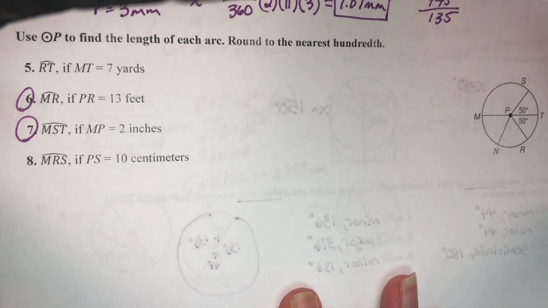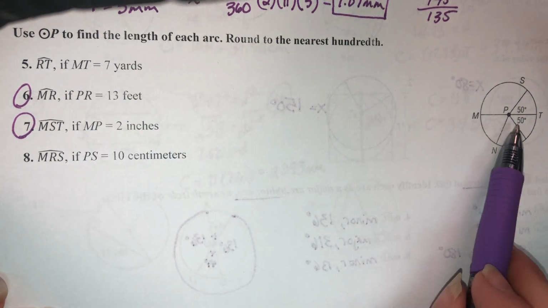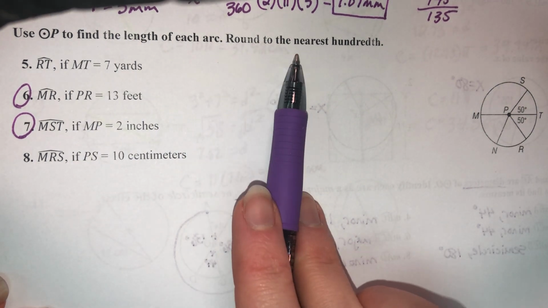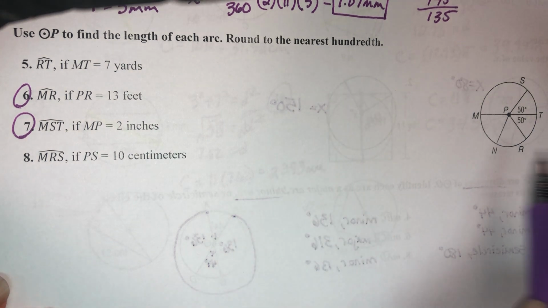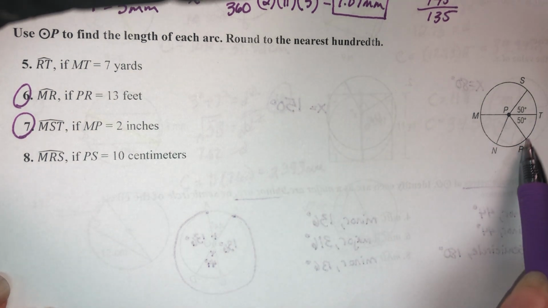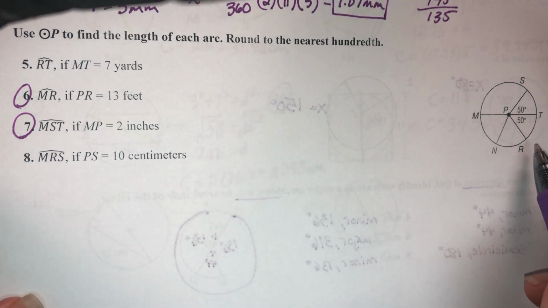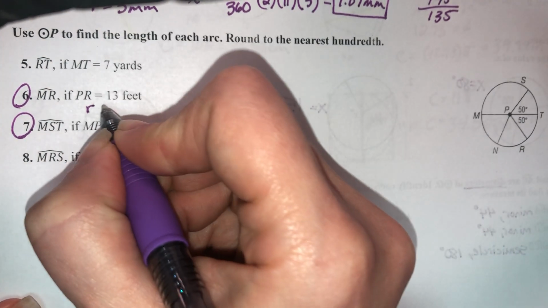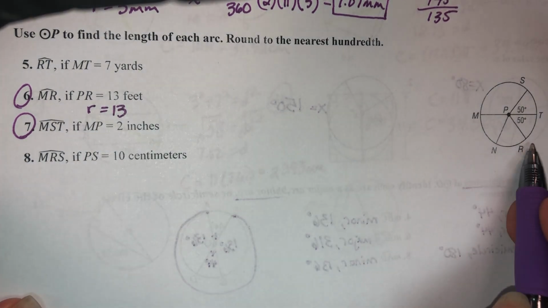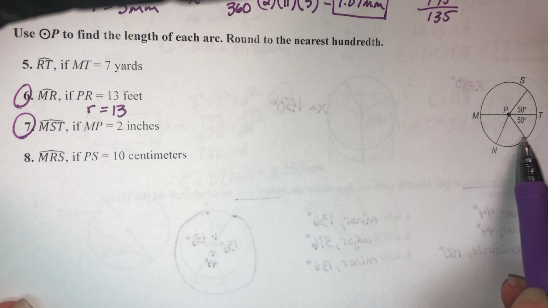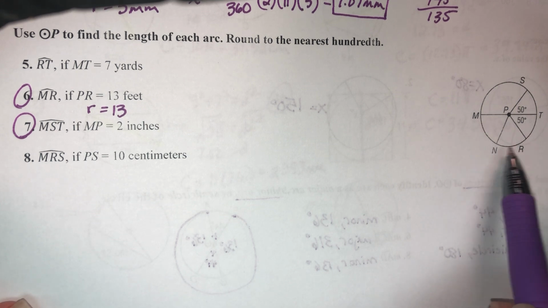The next set of directions says use circle P, which is this one over here, to find the length of each arc, round to the nearest hundredth. So from M to R, we have to find this one. And it gives us PR is 13 feet. So that's the radius, 13 from P to R. That starts at the center and goes to the outside. Now we need to figure out how many degrees this arc MR is.